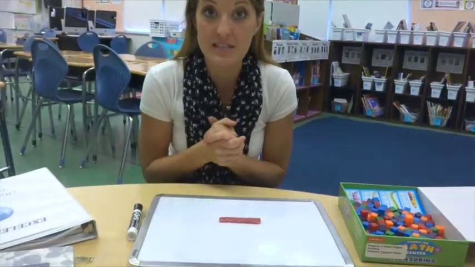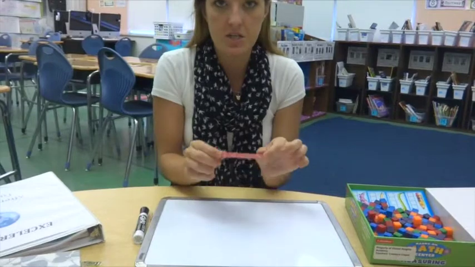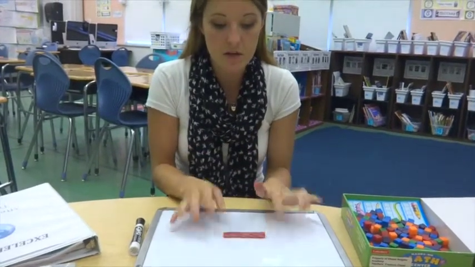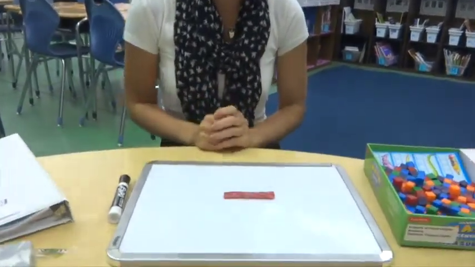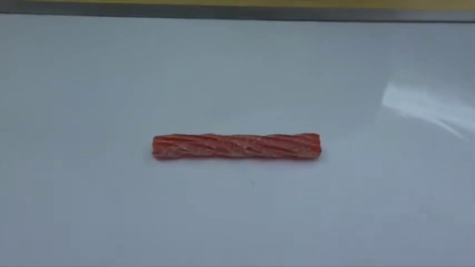Let's measure something else. Okay, so I was a little bored with that Kleenex box, and I thought, why don't we get something a little bit more exciting in here? So, Miss Radusky in her magical candy box had a little Sour Patch Twizzler here, and I want to know about how long is this piece of candy.